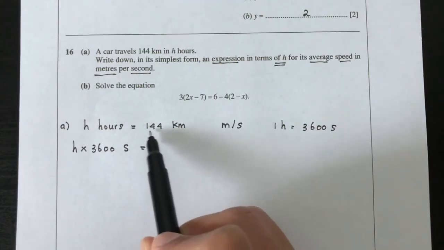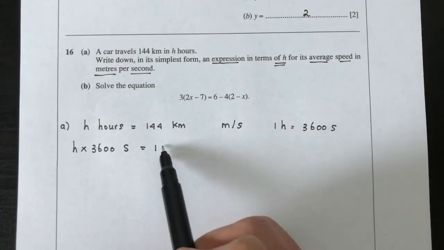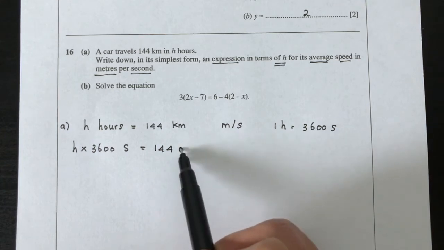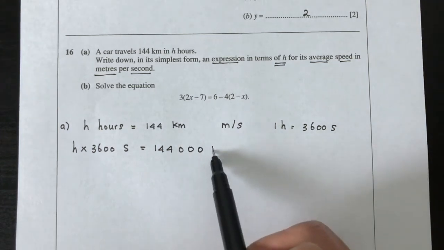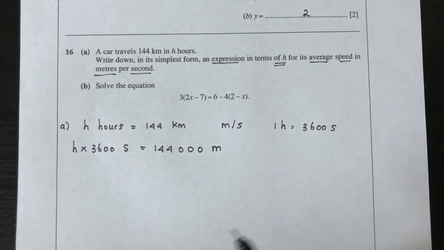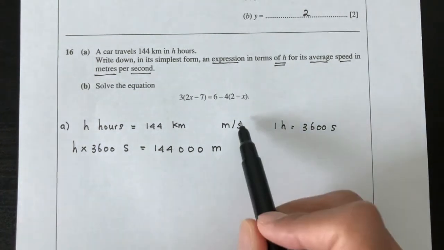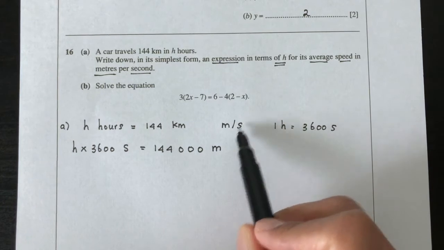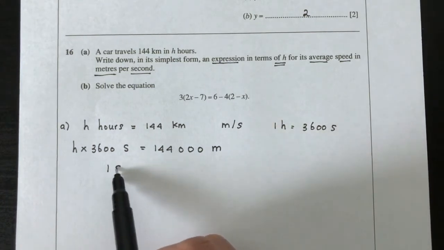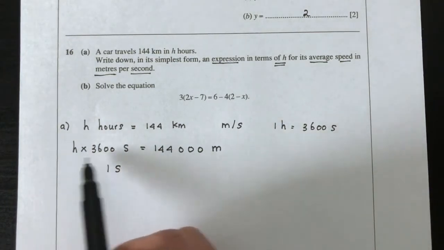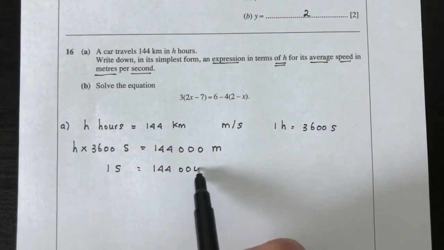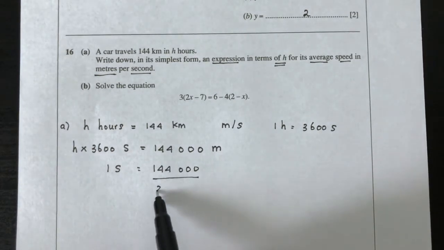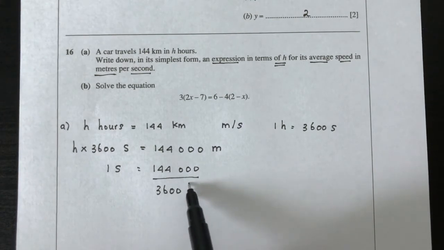Equal to, so change that to meters. So 144,000 meters. Now we can simplify. Per this time means per 1 second, so we have to divide everywhere by this number. You will have 144,000 divided by 3600h.